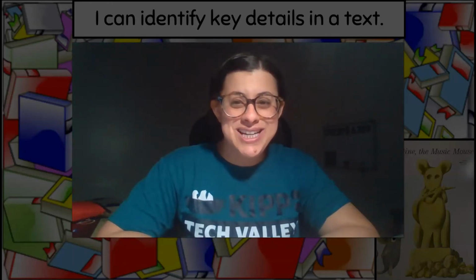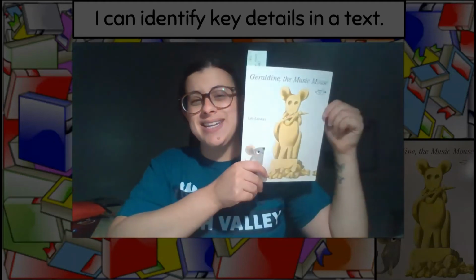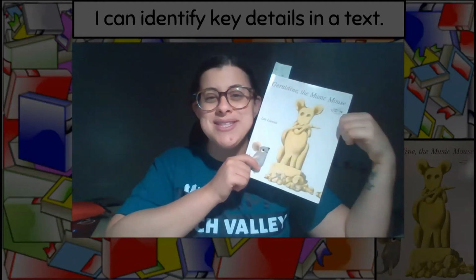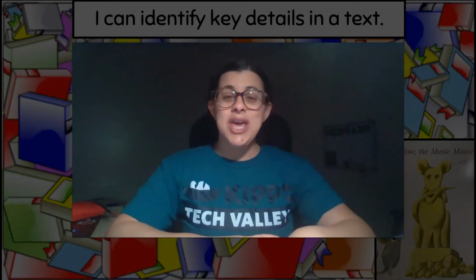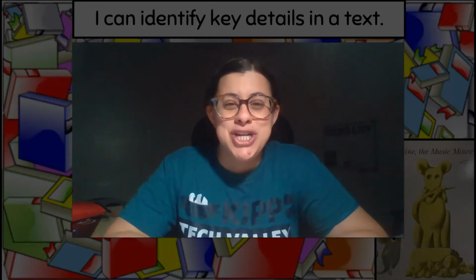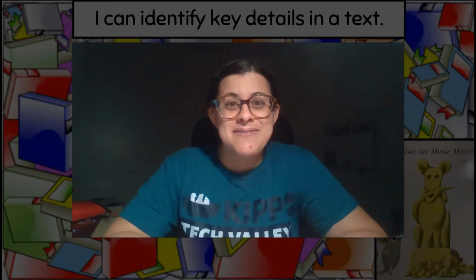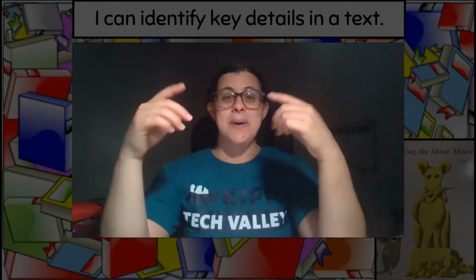And welcome to another reading lesson. Yesterday, we got to dig into Geraldine the Music Mouse and learn that it is a story. And today, we're going to continue to look at pages in the book Geraldine the Music Mouse and find key details. So, here's our reading thinking job.